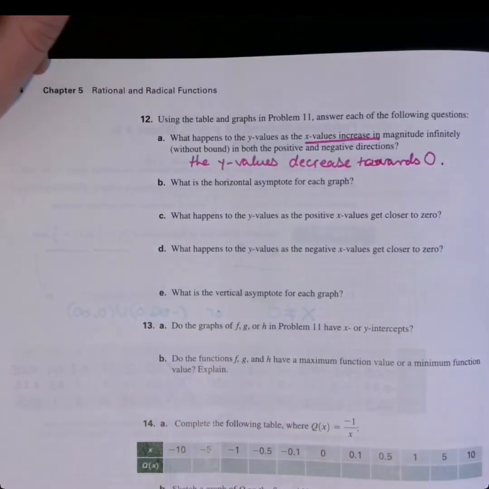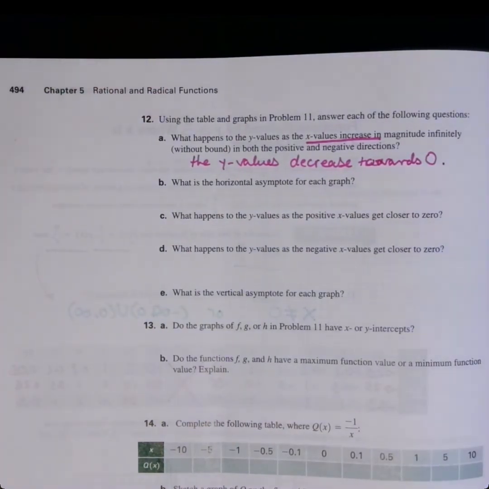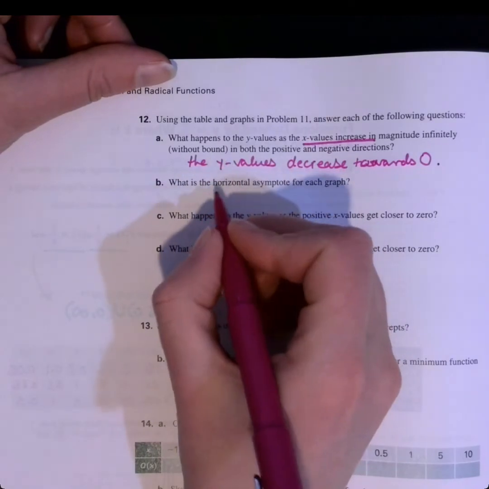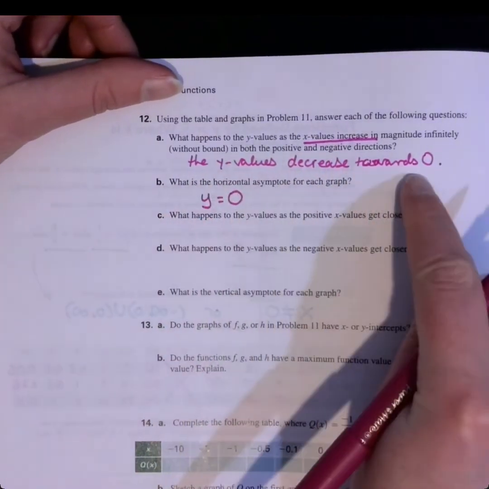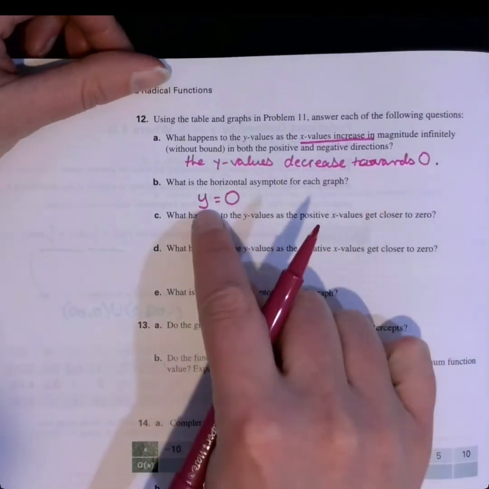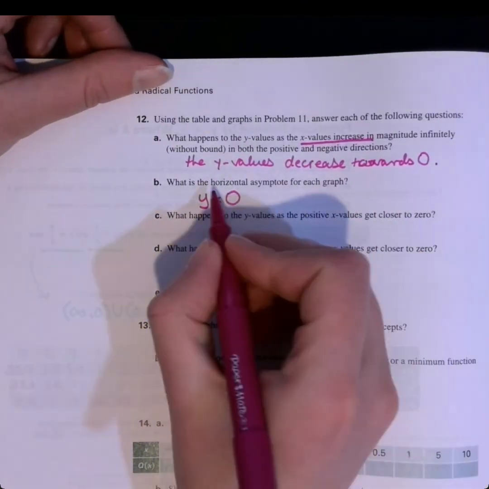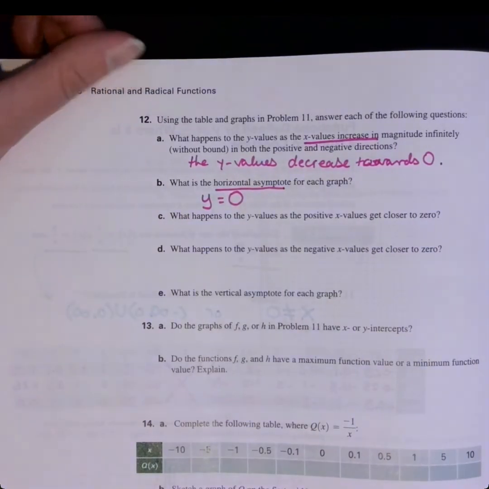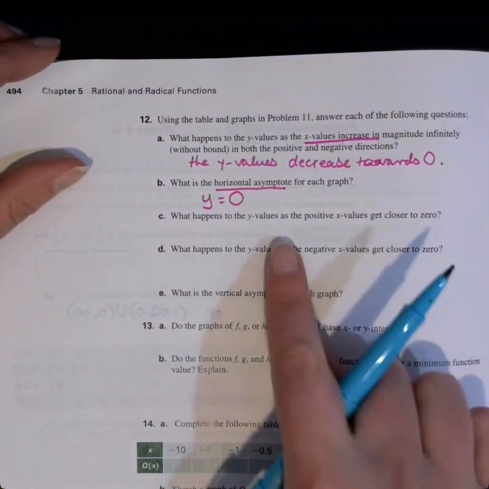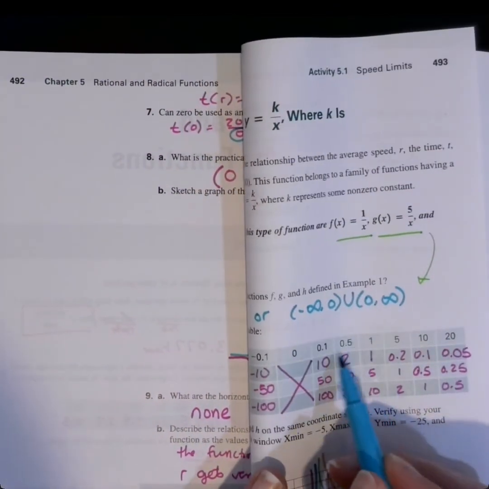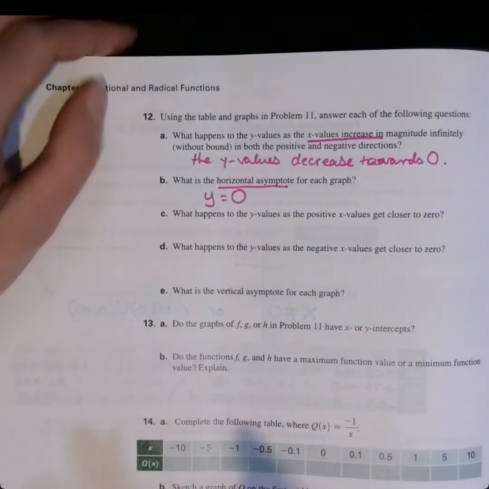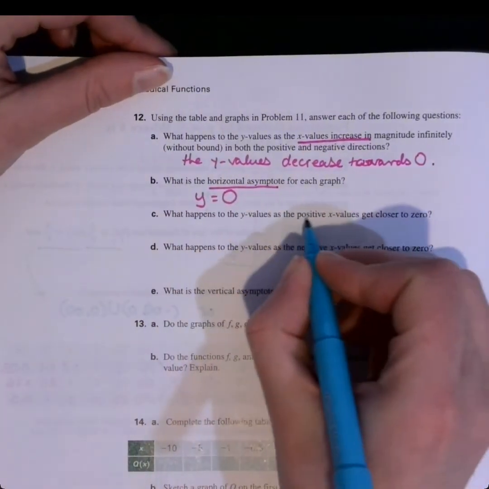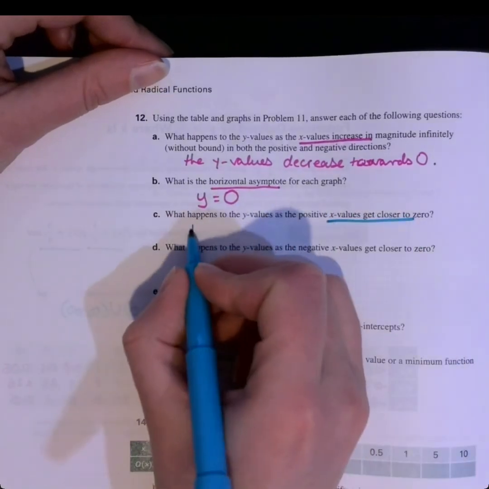Right. So it's the horizontal asymptote for each graph. The horizontal asymptote is going to be y equals 0. The y values decrease towards 0. They don't actually hit 0. So y equals 0 is the lower boundary, the asymptote for this graph. All right, and then what happens to the y values as the x values get closer to 0? We can see that as we get closer to 0, the outputs are starting to get larger. Okay, so as the x values get closer to 0, the y values get larger.